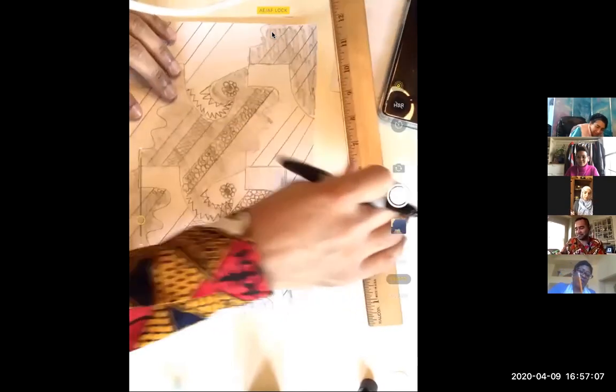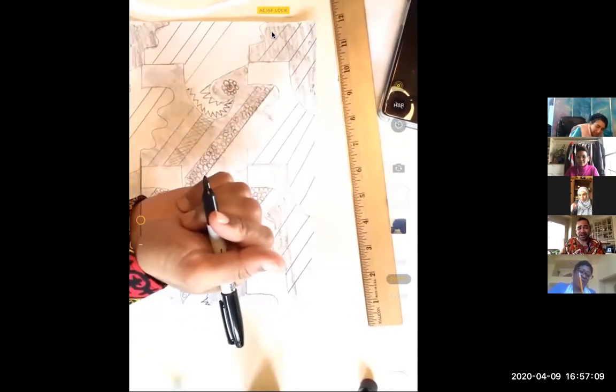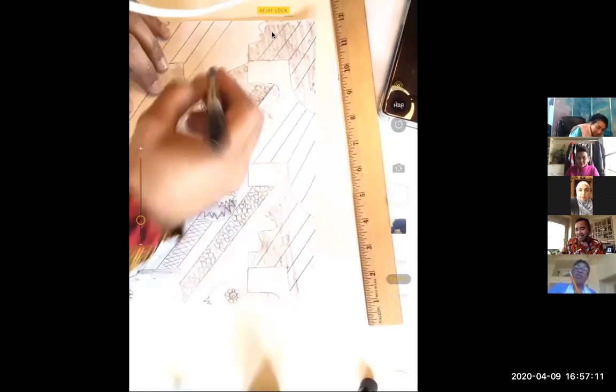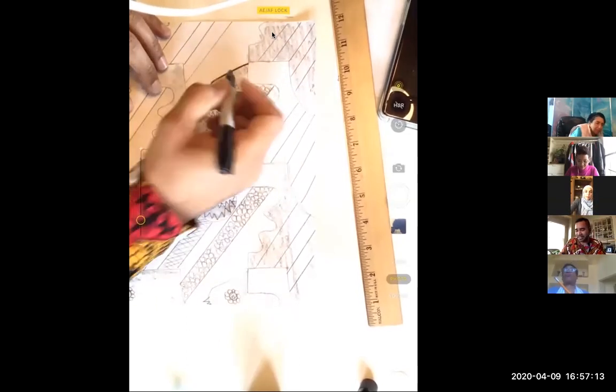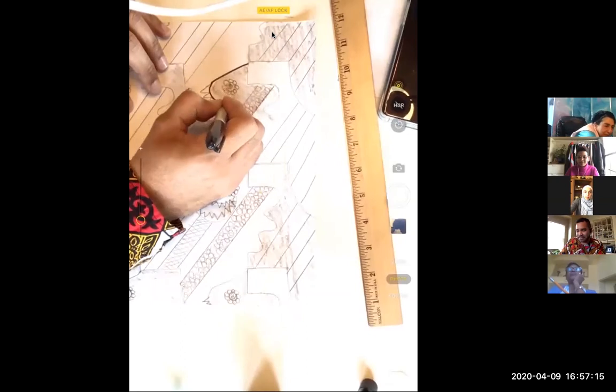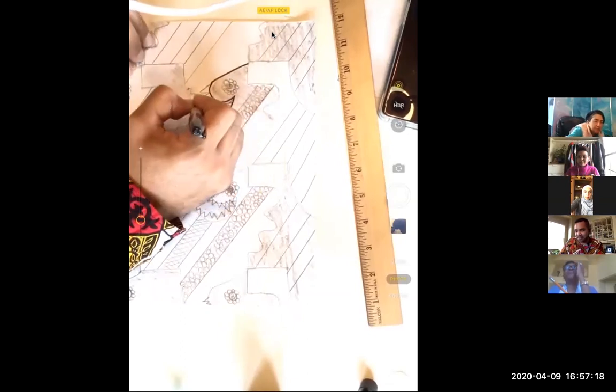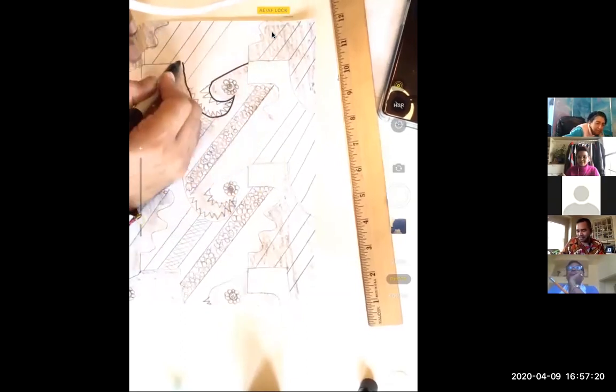So even though I am not finished by any measure, our time is coming close to an end. One of the things that you'll want to do is, if you have a dark marker, it doesn't have to be black, you can start to go in and trace over your shapes, and that'll make them read much, much better.